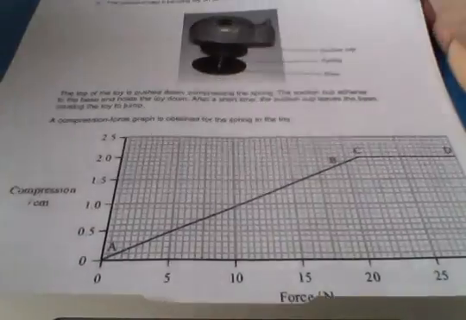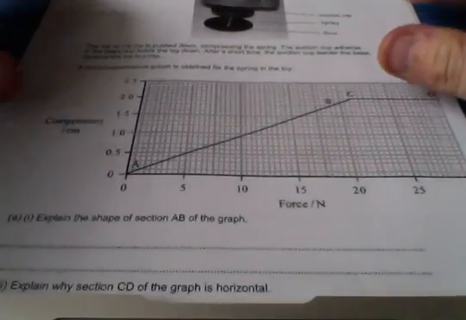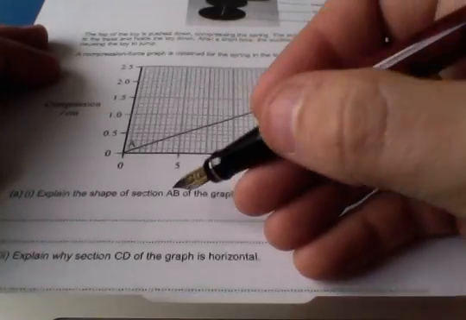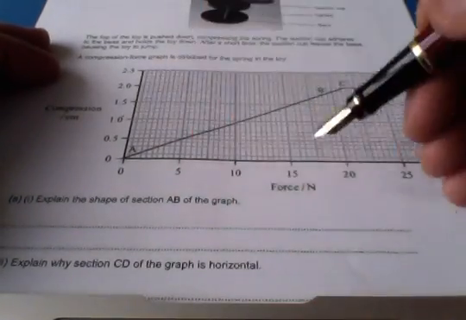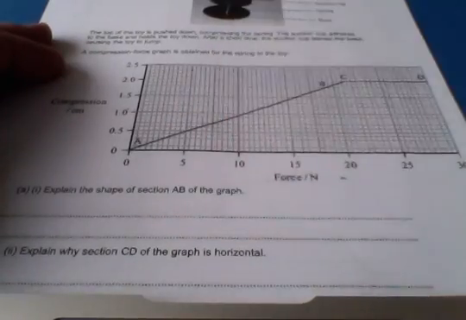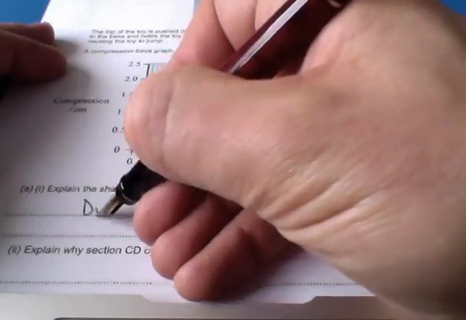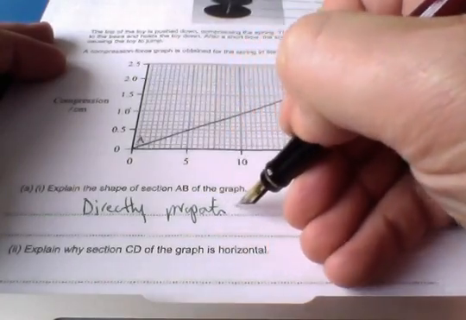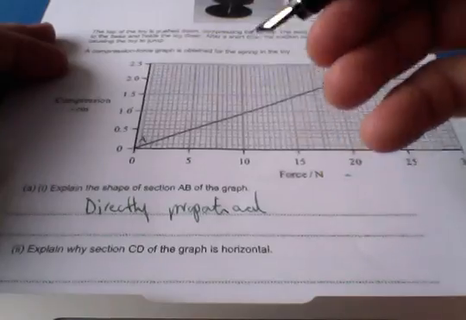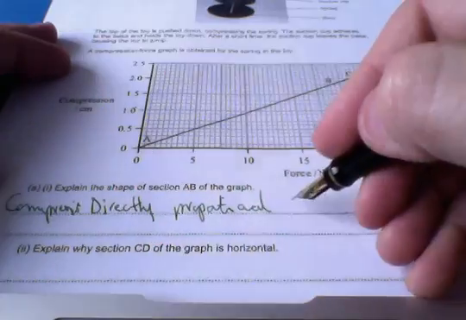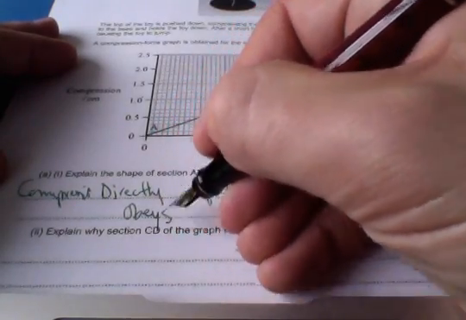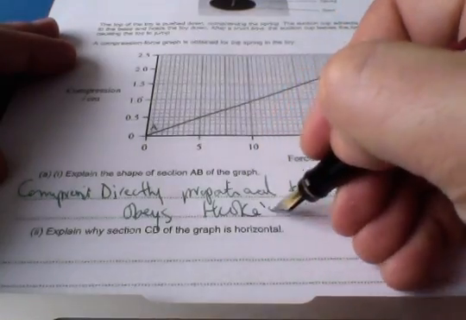Okay, not so easy on this one. Well, it could be. What are we looking at here? Springs, Hooke's law. So explain the shape of the graph, section A to B. Compression against force. It's a straight line through the origin. So in other words, it's directly proportional. But let's not be lazy. Let's say compression is directly proportional to force. Or even you could say it obeys Hooke's law.